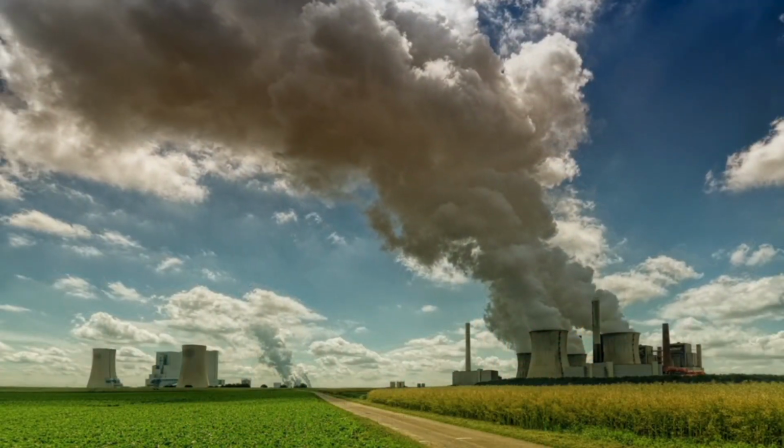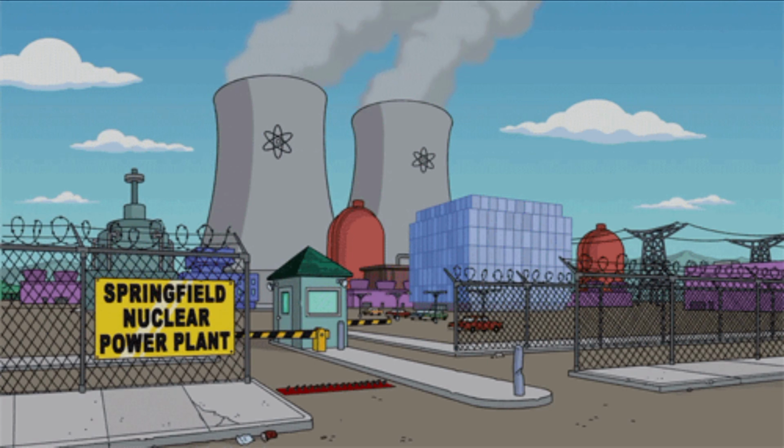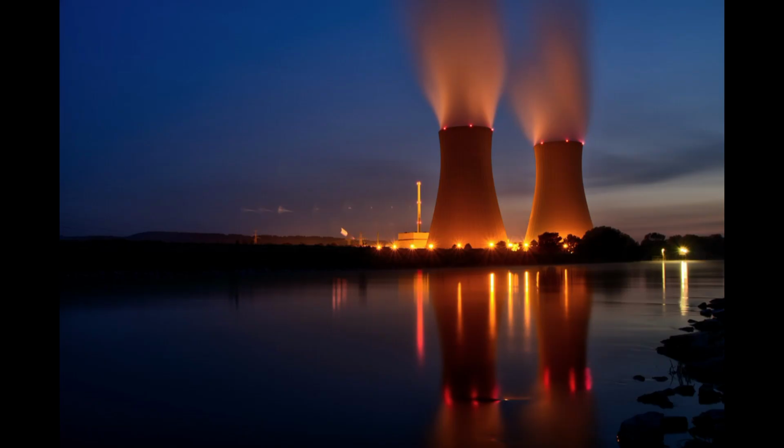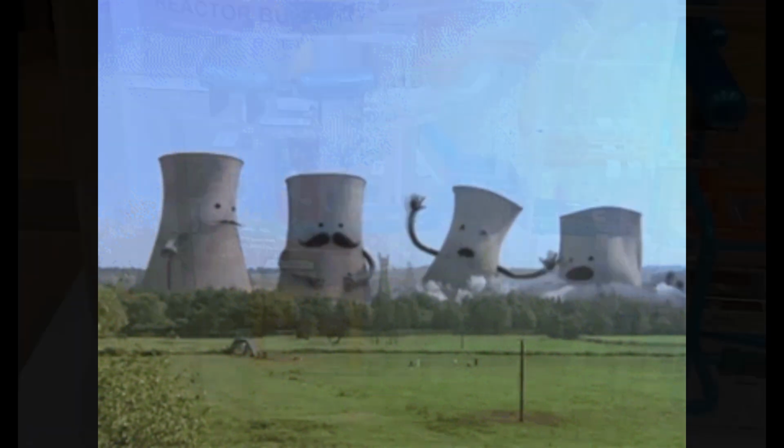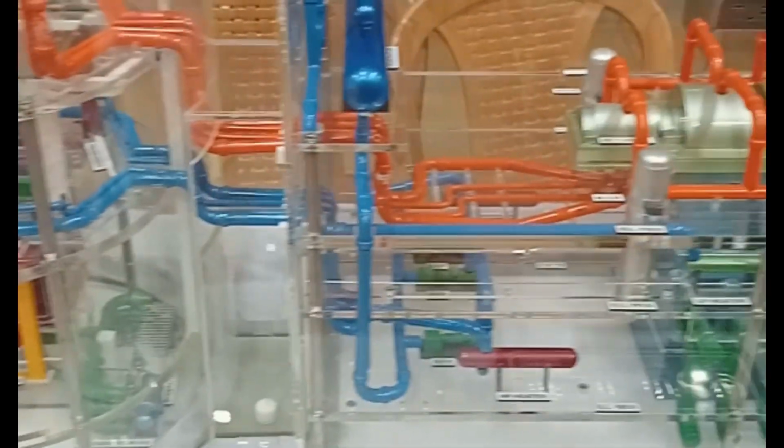The cooling towers in nuclear power plants are used to extract heat from the water and release it into the atmosphere. Now let us move on to the classification of nuclear reactors.